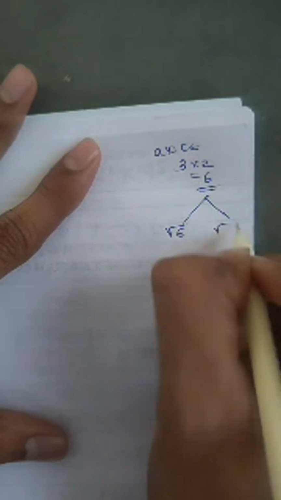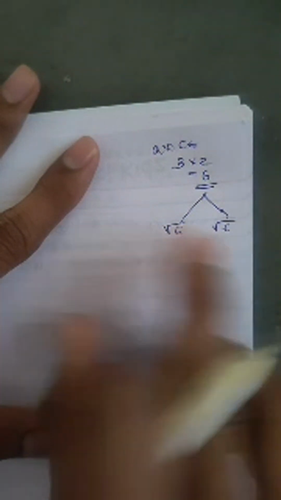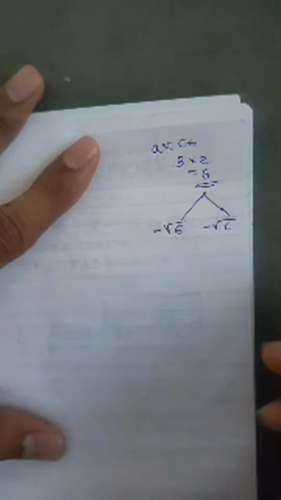So we can split it as √6 into √6, which gives 6, and we write minus minus.